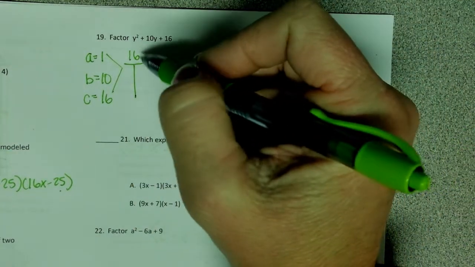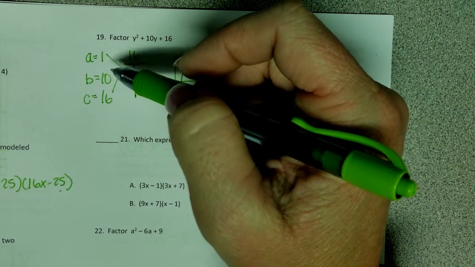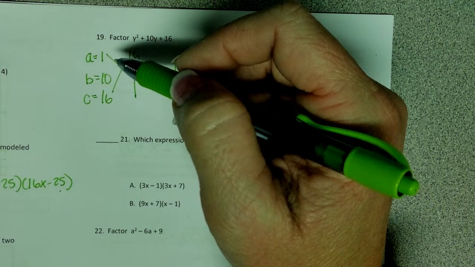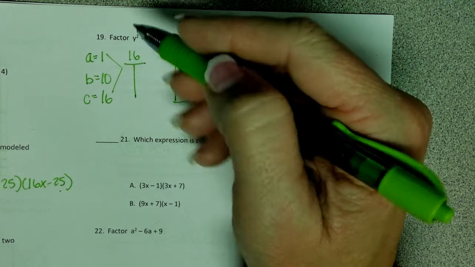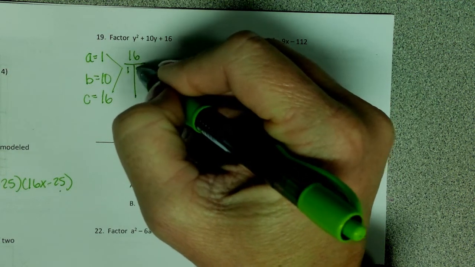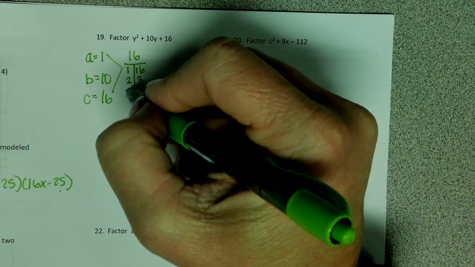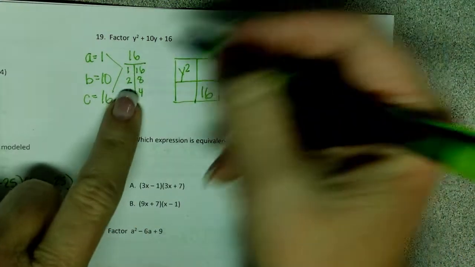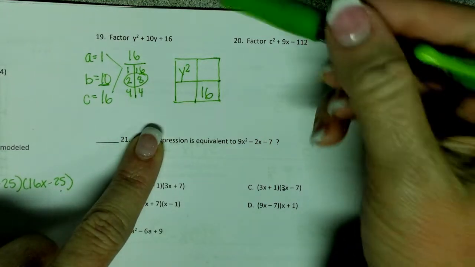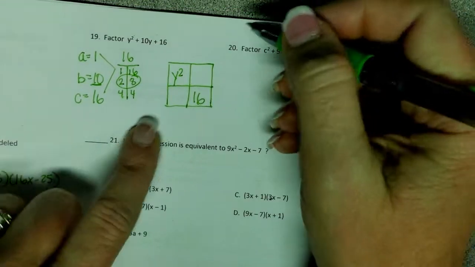So I need 2 factors of 16 that add up to give me 10. Anybody have any? We know 1 and 16, 2 and 8, and 4 and 4 would be next. 2 and 8 is what we're looking for that add up to give us 10. We didn't need any negatives because everything is positive.